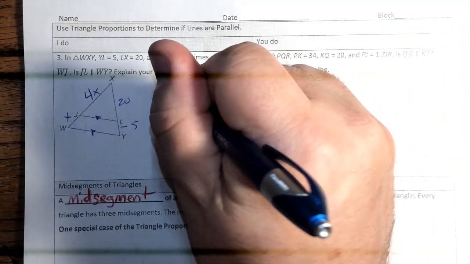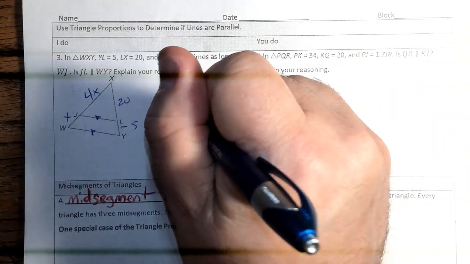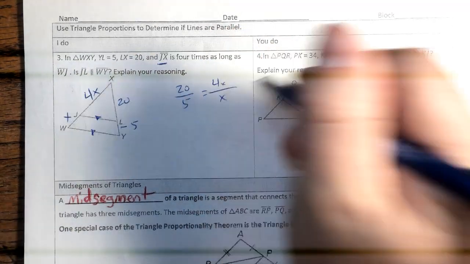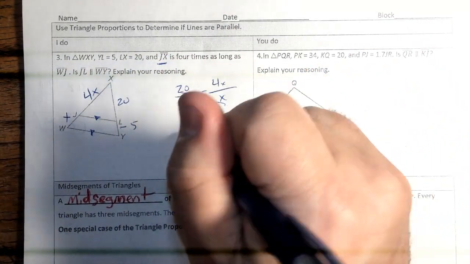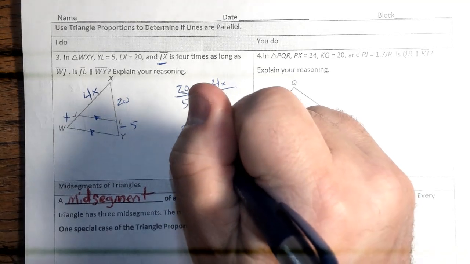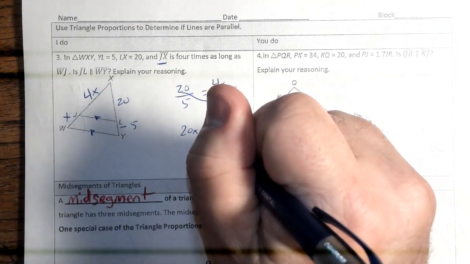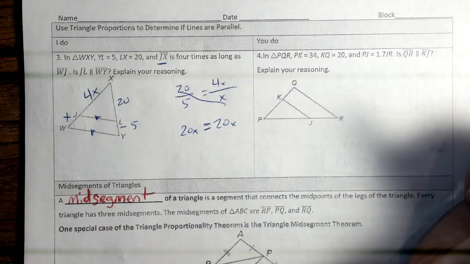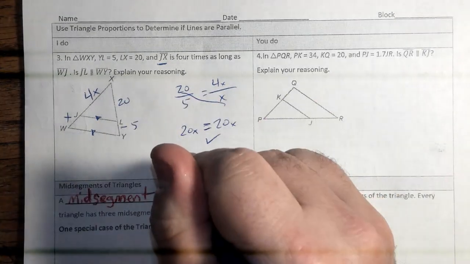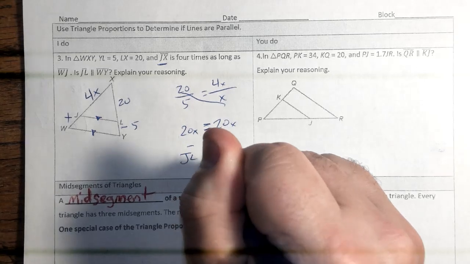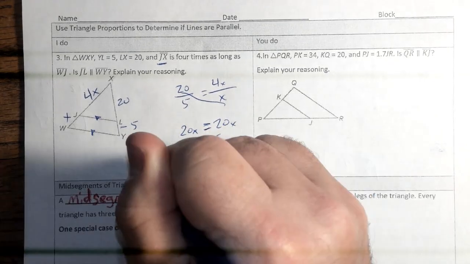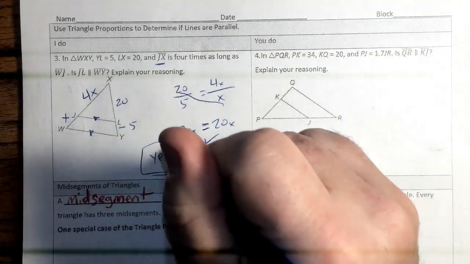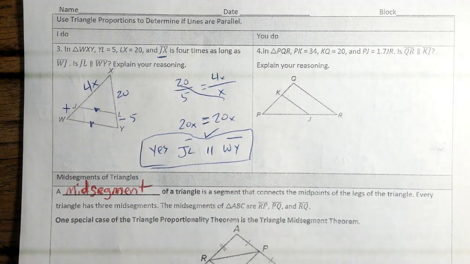So let's put these in proportion and see. We'll start here with 20 over 5, and then 4x over x. Cross multiply. 20 times x is 20x. 5 times 4x is 20x. So these two are both equal. So yes, JL is parallel to WY, because they equaled out.